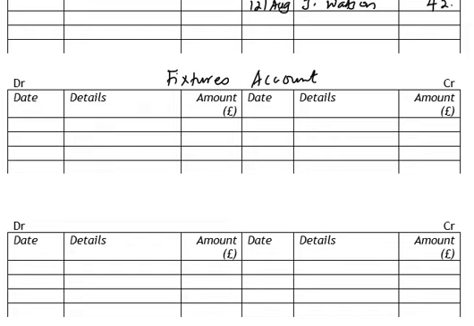This is on 22nd. I write the name of the supplier since it's a credit transaction, Firelighters Limited, 820.